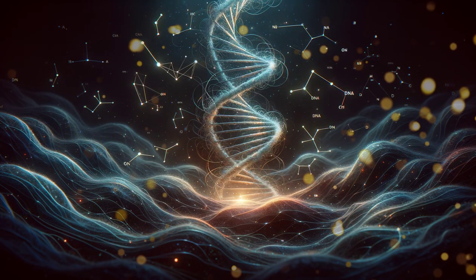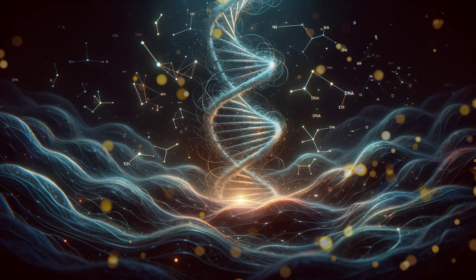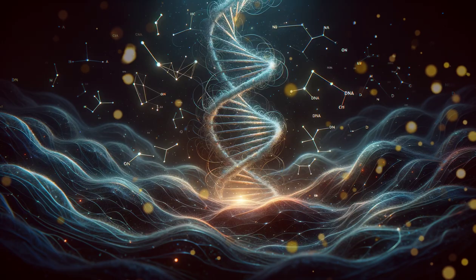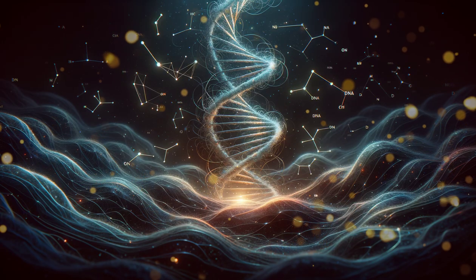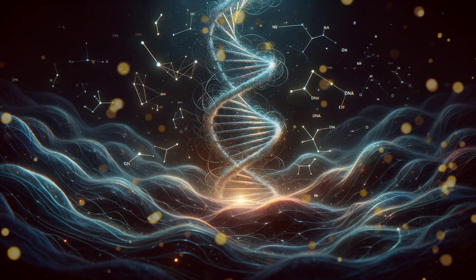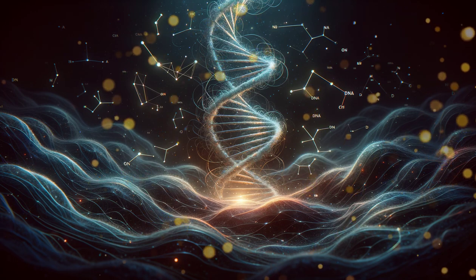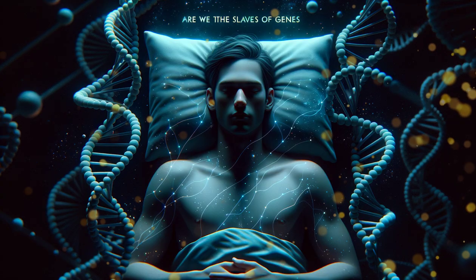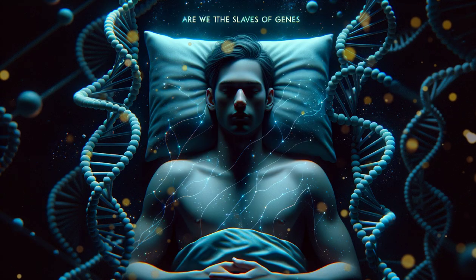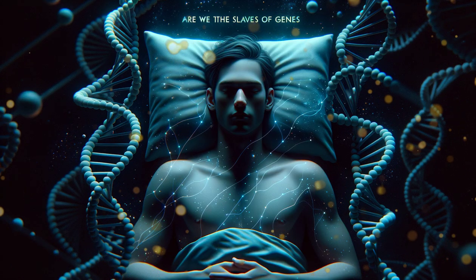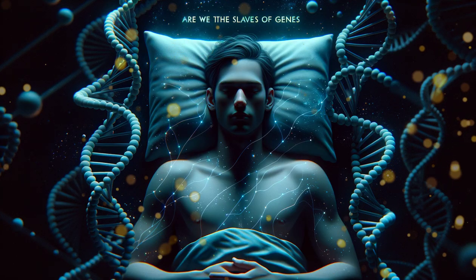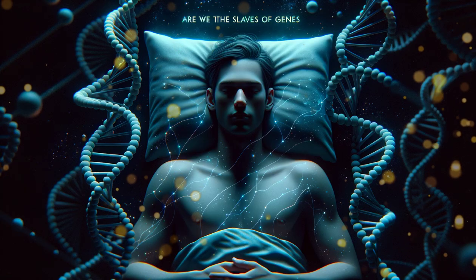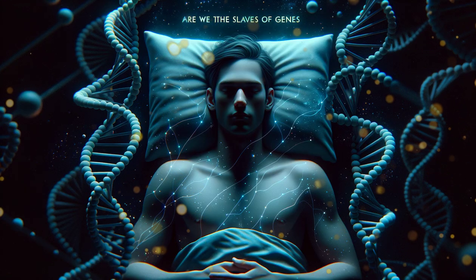As we explore these concepts, we are reminded of the profound interconnectedness of all life. The dance of genes and memes creates a rich tapestry, where the biological and cultural intertwine, shaping the human experience in ways we are only beginning to understand. In this intricate web, we find ourselves not as isolated entities, but as participants in a grand narrative of existence, continually influenced by the genes we inherit and the memes we embrace.